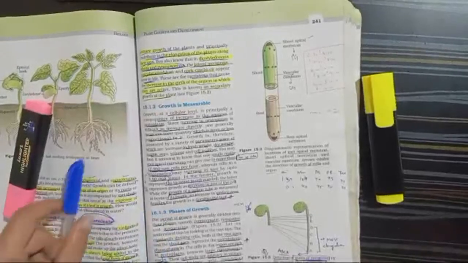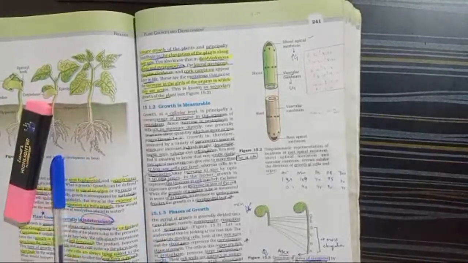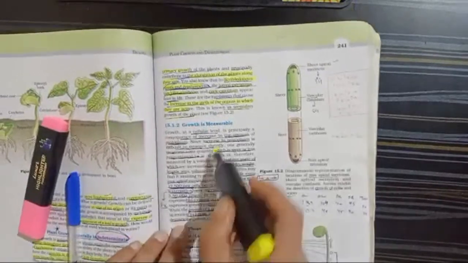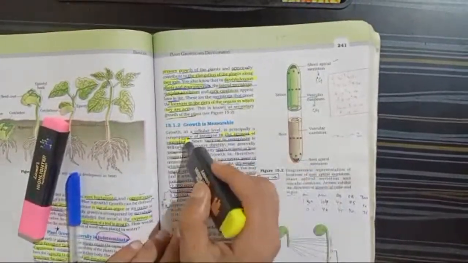Growth is cell development with the consequence of an increase in the amount of protoplasm at the cellular level. Increase in the amount of protoplasm we call growth.